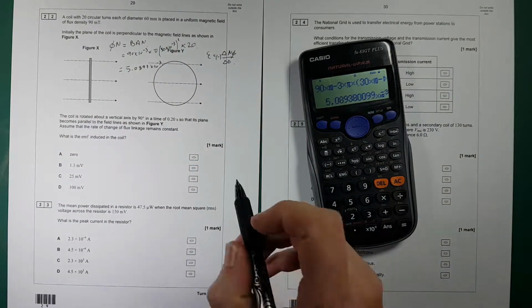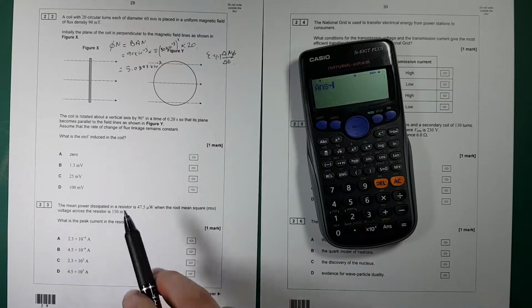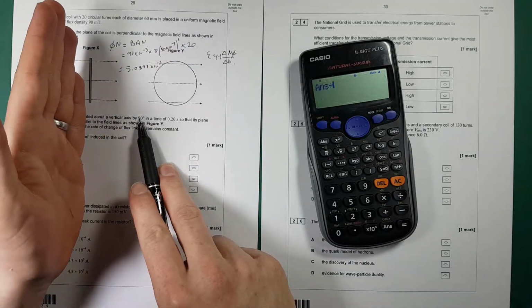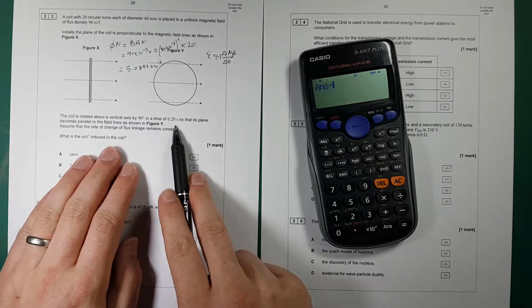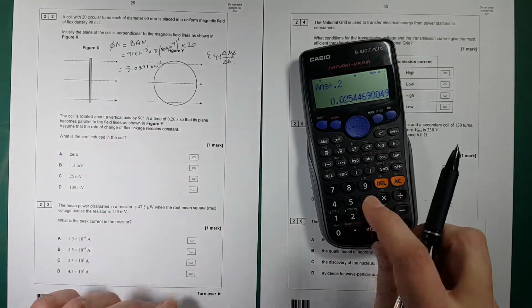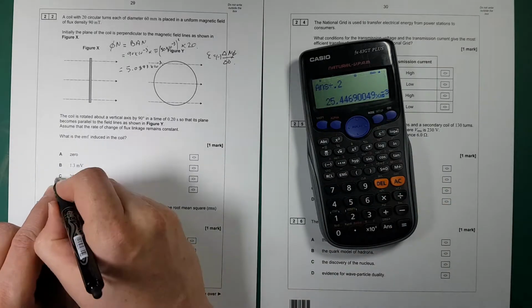We now need to divide it by the time it took for that change, which is 90 degrees, so it's gone from maximum to 0 in 0.2 seconds. We divide by 0.2, which gives us 25 millivolts, which is that one there.